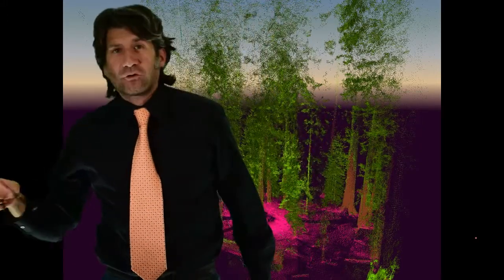So with LiDAR, we have the potential for mapping out, say, forest canopies and understanding the structure of a forest canopy at a millimeter scale resolution. So it's going to be able to revolutionize our way of mapping the world around us. So LiDAR is very exciting.